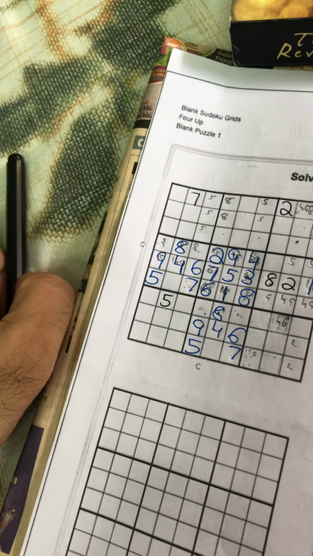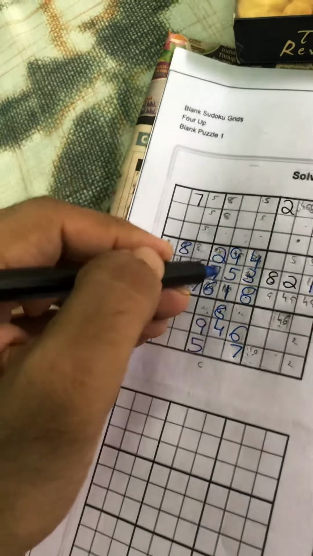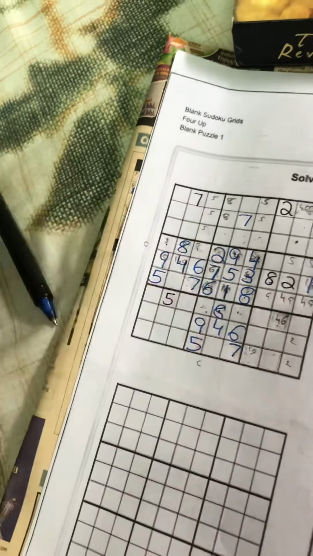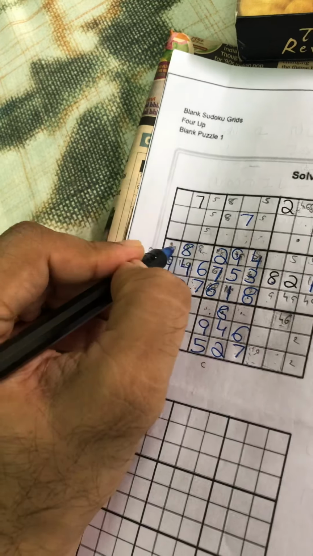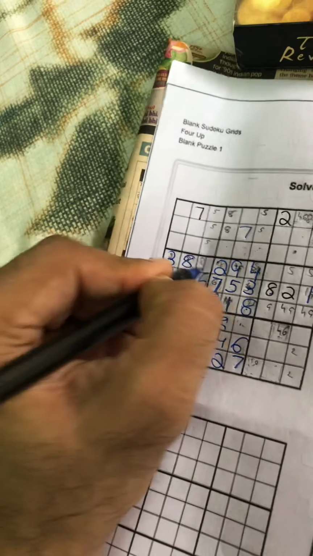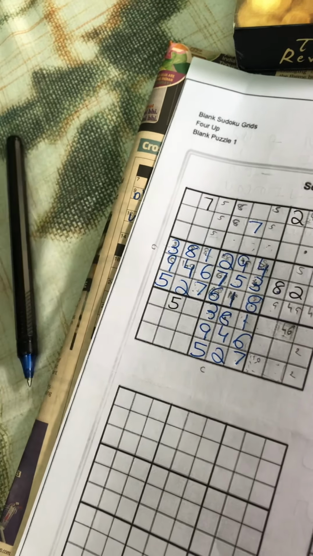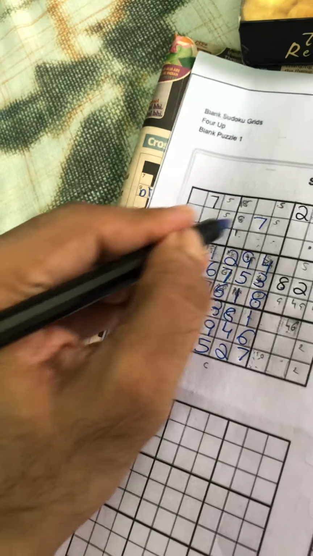Now that being said, 7 cannot come here because it's a knight's move, so 7 has to sit here because of this 7. Now 1 2, so 2 is here automatically. Normal Sudoku, 2 sits here, 2 sits here, 1 and 3 sit here. Now this is 1 and 3. Now this is a 3 here, so 3 comes here, 1 comes here, 1 comes here. So that being said, the 1 can either come here or here because of this one, looking at this one via knight's move.